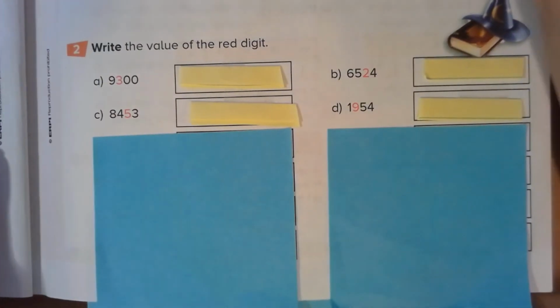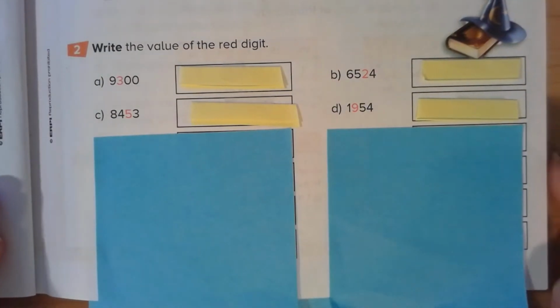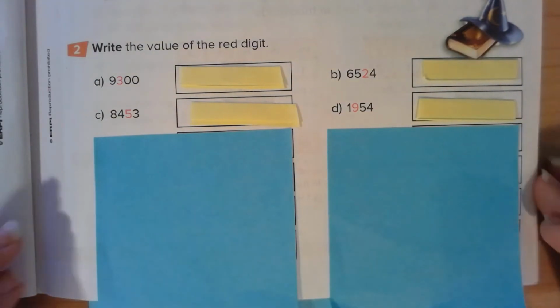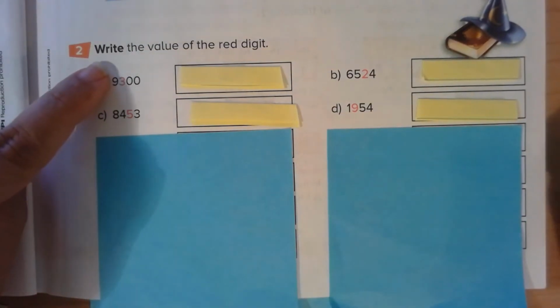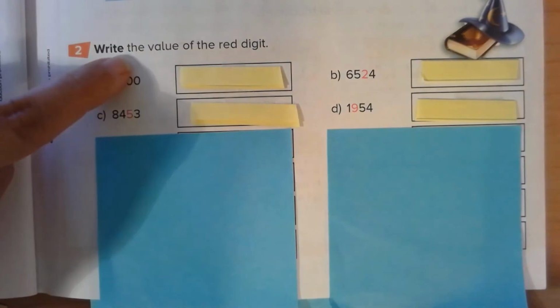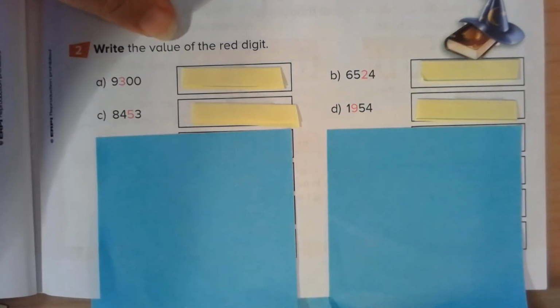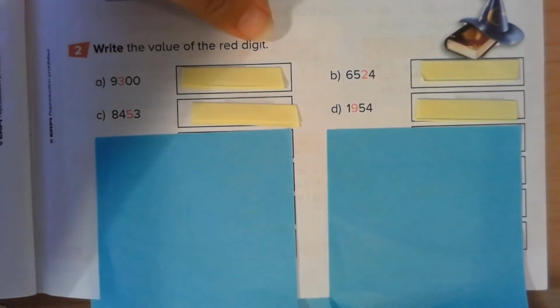Let's look at page 7. And we'll do the bottom. So the bottom of page 7. The instructions are to write the value of the red digit.